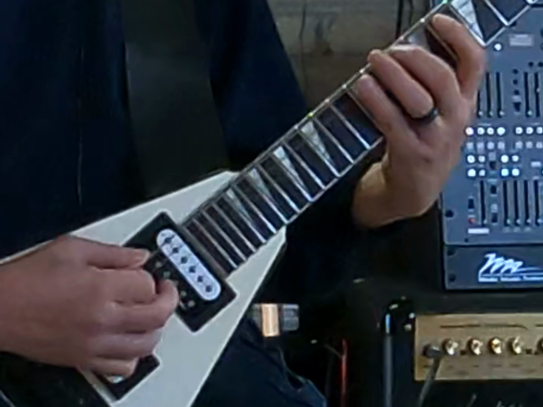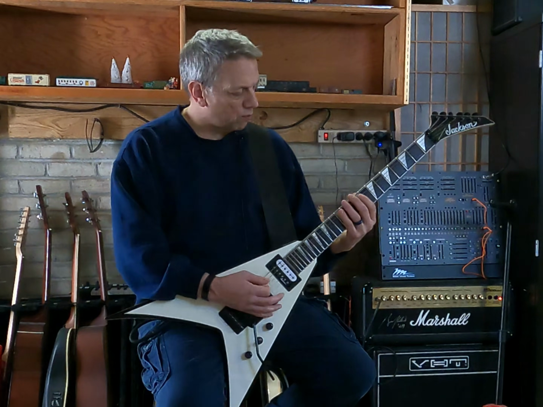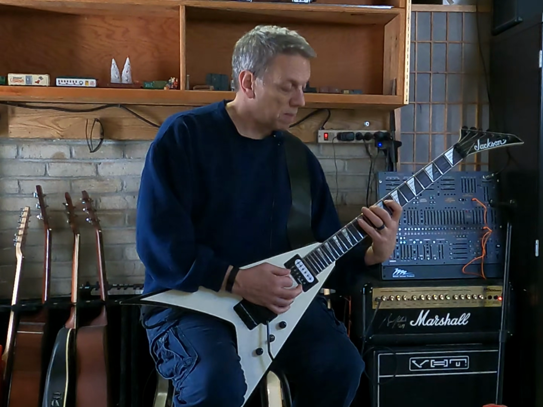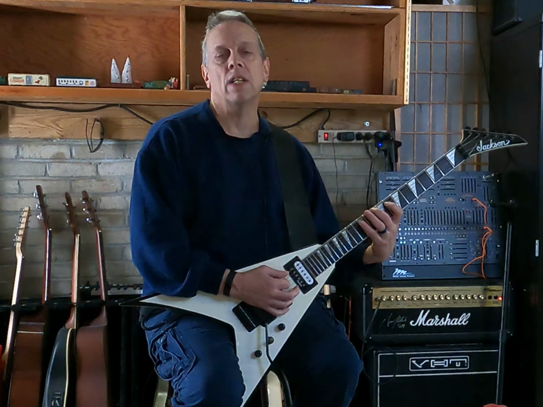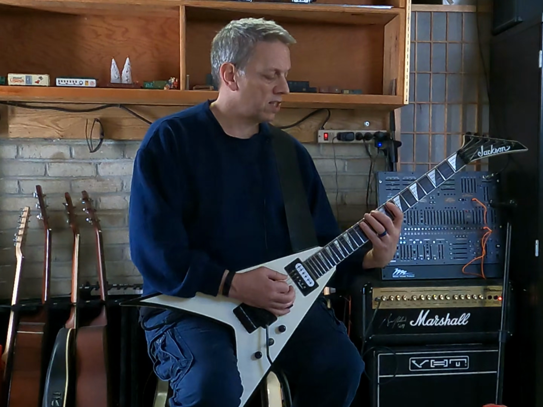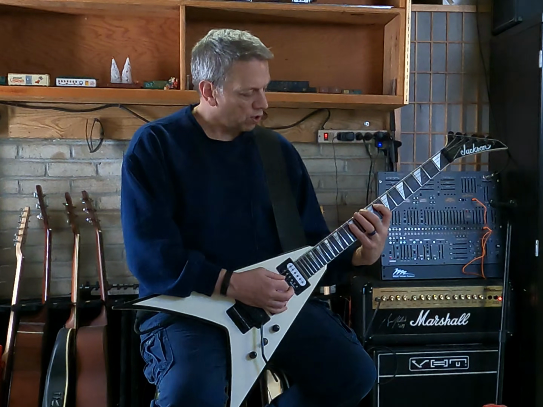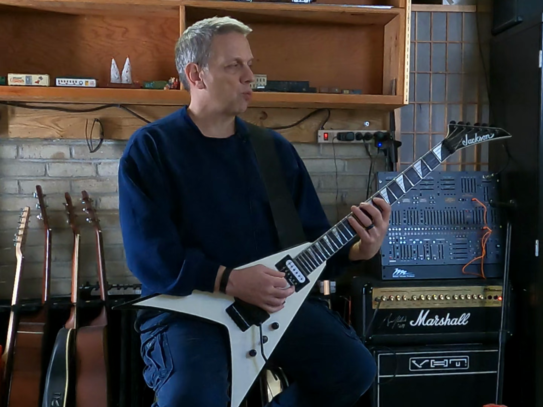So we can use a couple of different shapes on that. We can use the minor shape that's like an inverted E, inverted letter E, I guess I should say. That's on the 6th string 10th fret, then on the 5th string 8th fret, and then 5th string 12th fret.